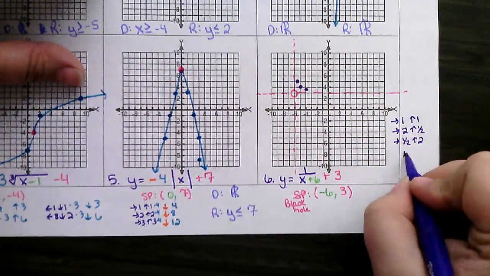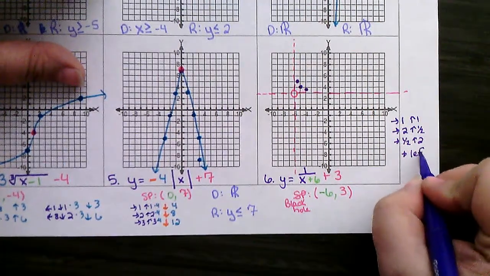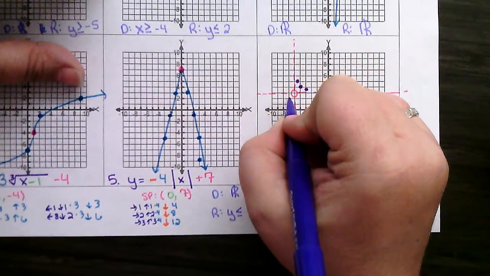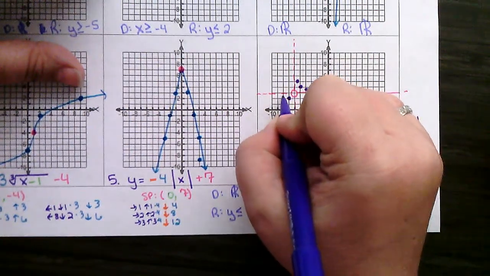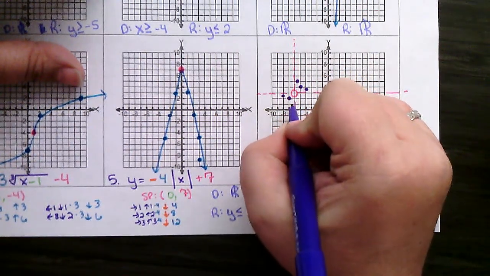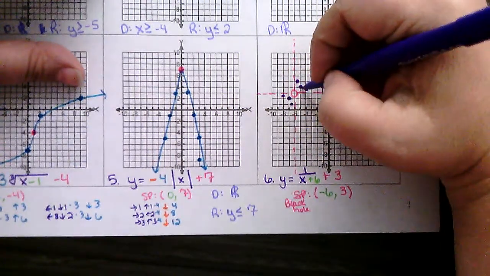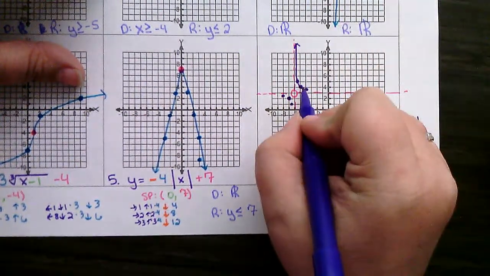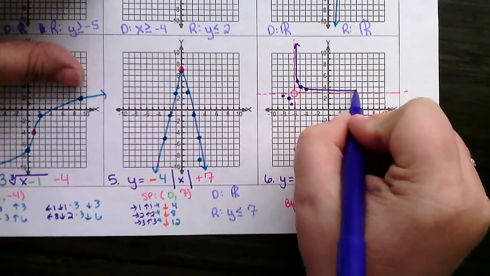And then we do the same thing left and down. So left 1, down 1, left 2, down 1/2, and left 1/2, down 2. Drawing our nice smooth curve, remember getting closer to that asymptote but never touching or crossing that force field line.